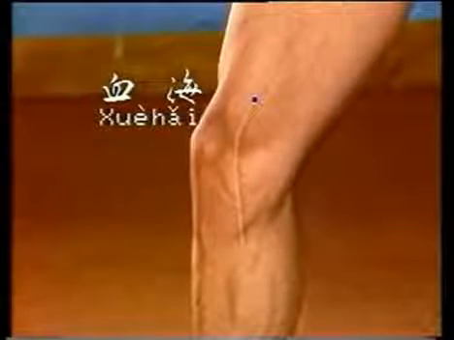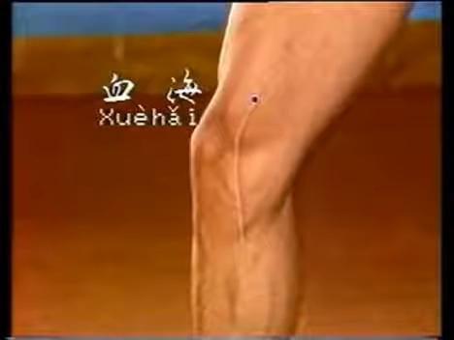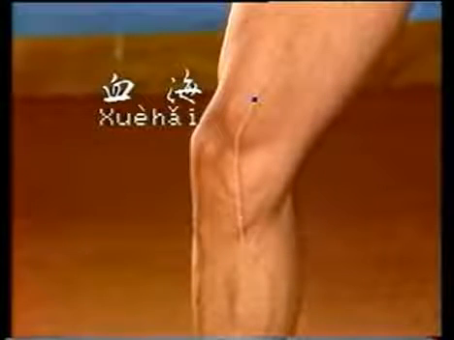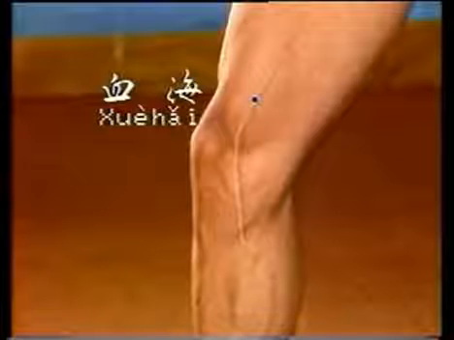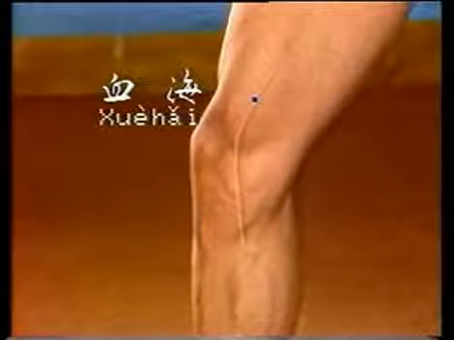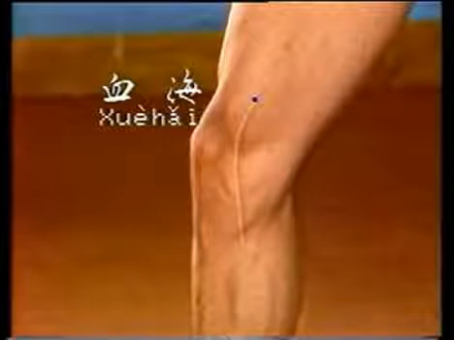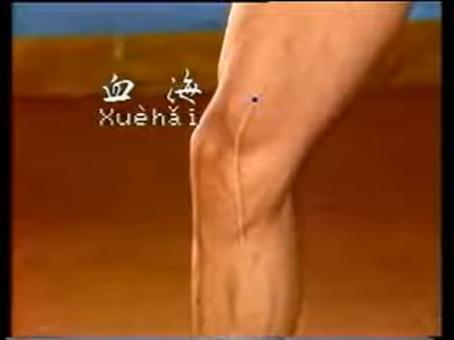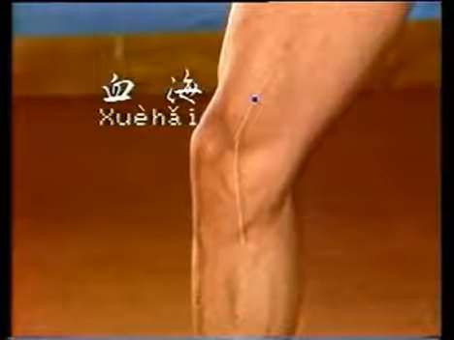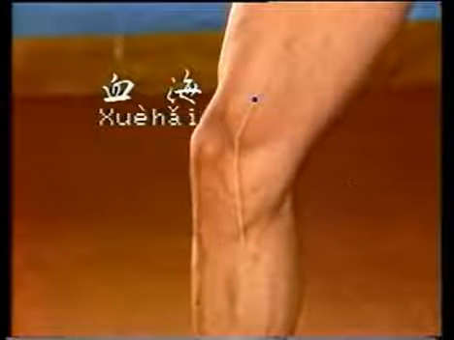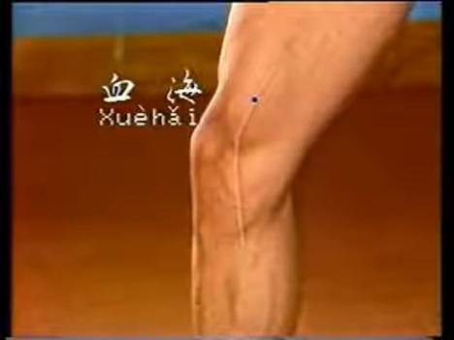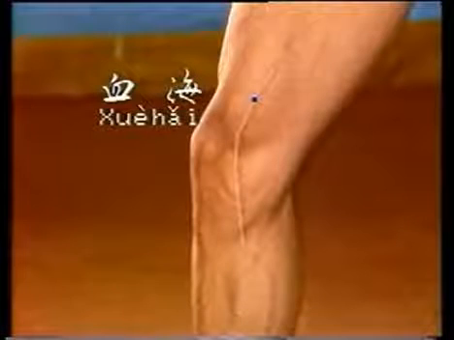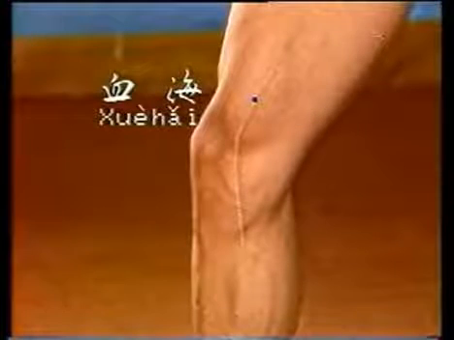Xue Hai, spleen 10. With the knee flexed, on the medial side of the thigh, 2 Cun above the medial superior border of the patella, on the bulge of the medial portion of muscle quadriceps femoris. Indications: irregular menstruation, dysmenorrhea, pain in the medial side of the thigh, and appendicitis. It is also used in cosmetology. Puncture 0.5 to 0.8 Cun, apply 3 to 5 moxa cones, or 10 to 20 minutes moxibustion.